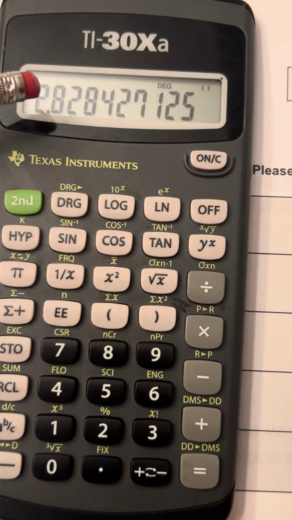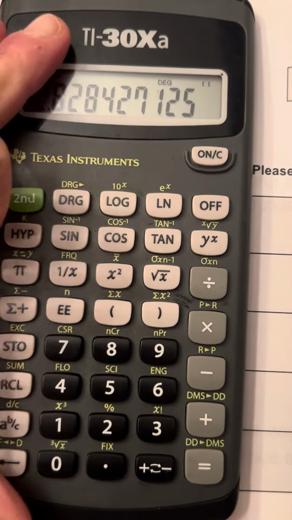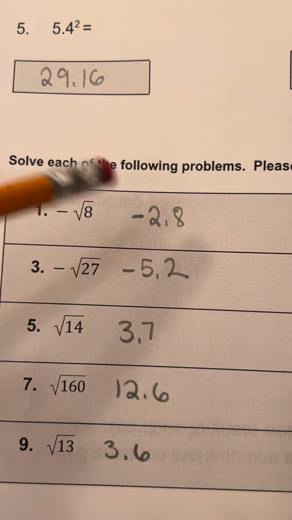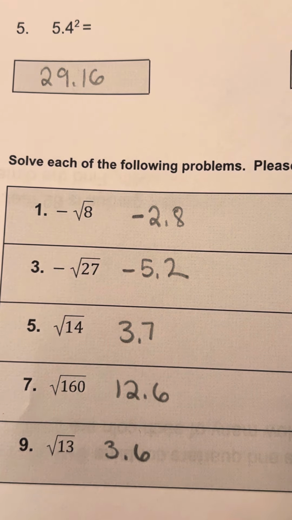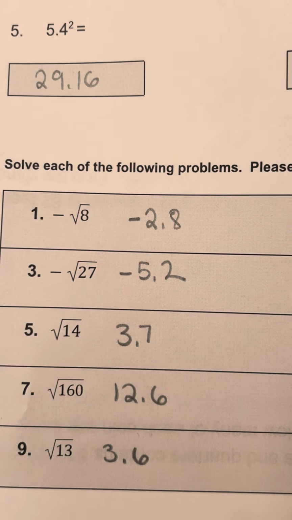And if we're rounding to the nearest tenth, 2.8. So we look at the 2. The 2 does not make that 8 change. It's going to stay at 2.8 because it's to the nearest tenth. And then because it's got the negative after the fact, or outside of it, we throw the negative at the end, or at the beginning of the number. So it is -2.8.